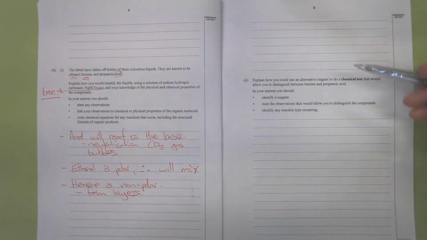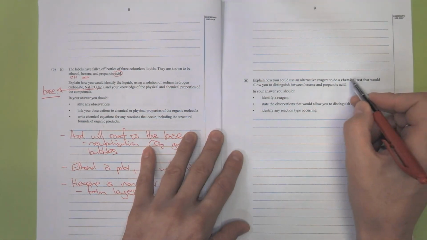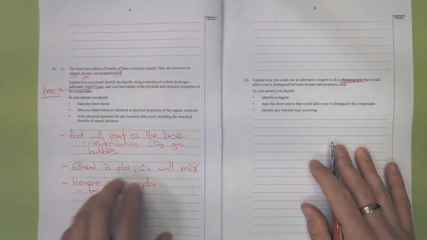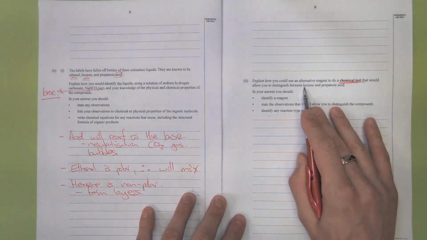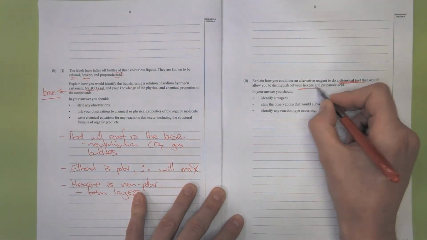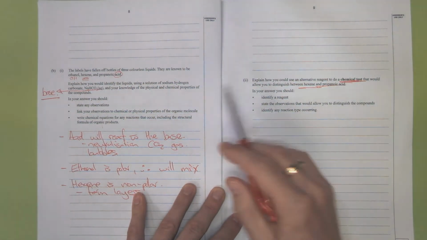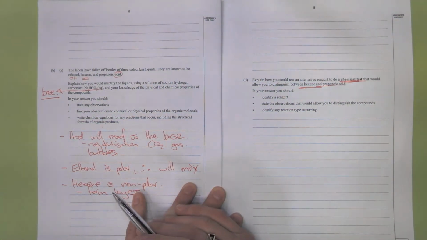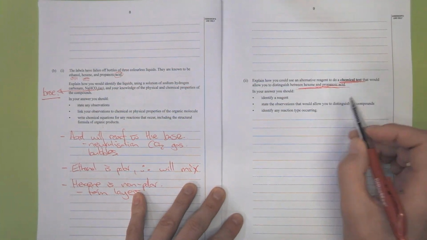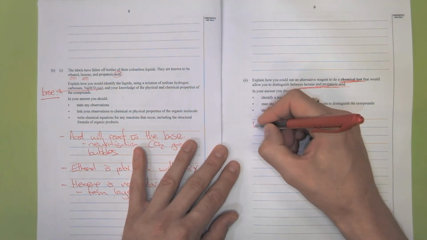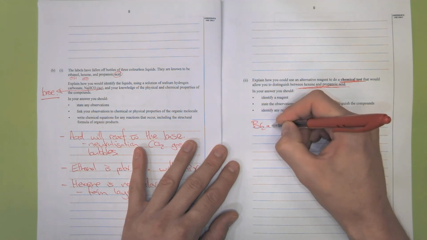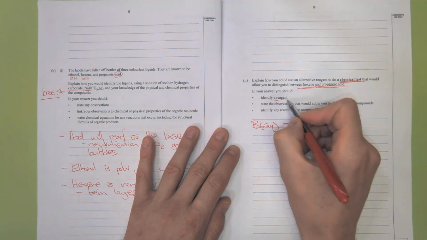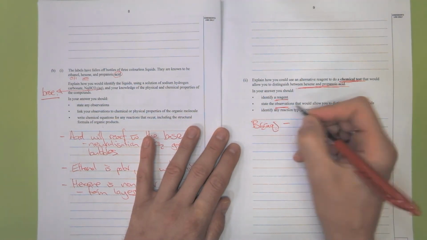Okay, explain how you could use an alternative reagent to do a chemical test. So here we have to use a chemical test. We can't do something like layers because that would be a physical property. We need a chemical test that would allow us to distinguish between hexene and propanoic acid. So we've got a double bond and we've got a carboxylic acid. I'm just going to go with the real classic one for a double bond, bromine water, Br2(aq). That's our reagent. What is the observation?